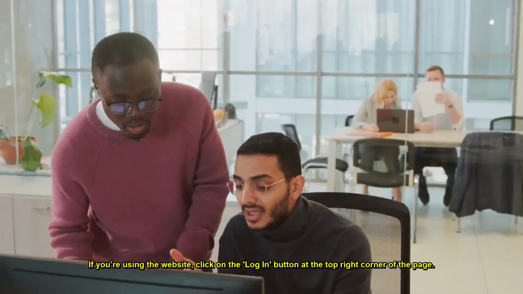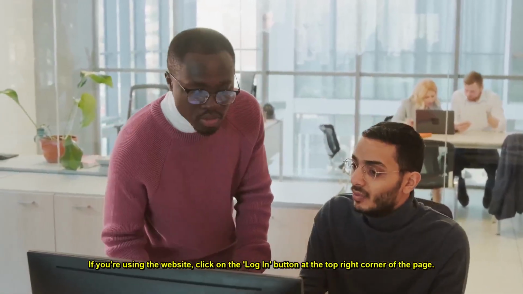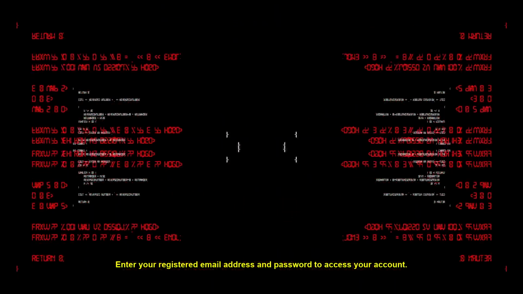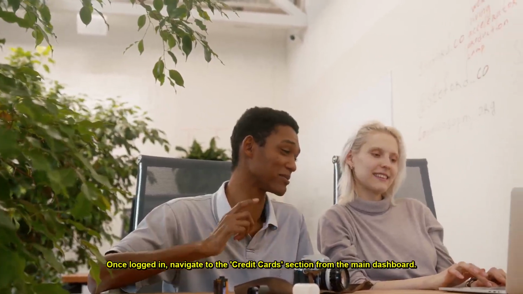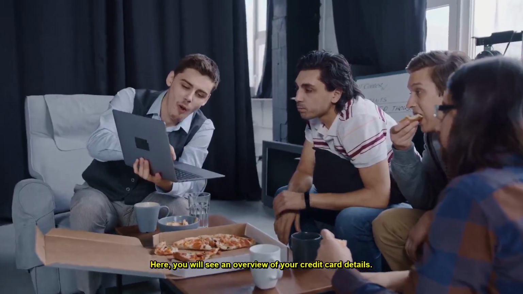If you're using the website, click on the login button at the top right corner of the page. Enter your registered email address and password to access your account. Once logged in, navigate to the credit cards section from the main dashboard. Here, you will see an overview of your credit card details.